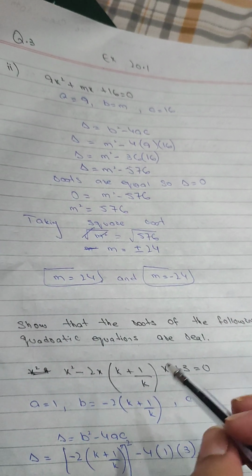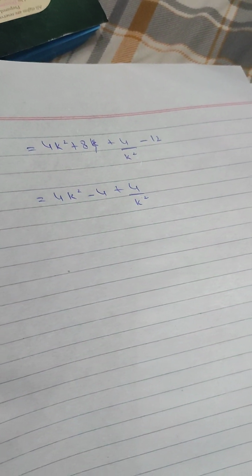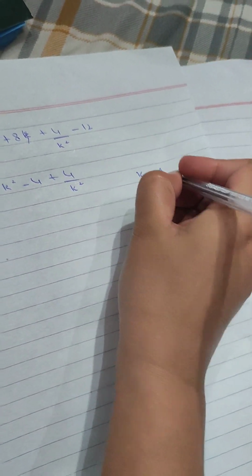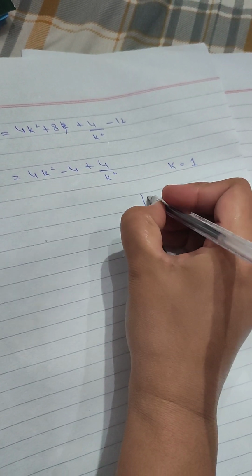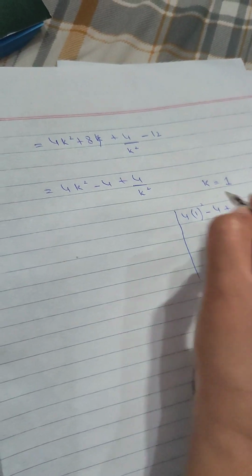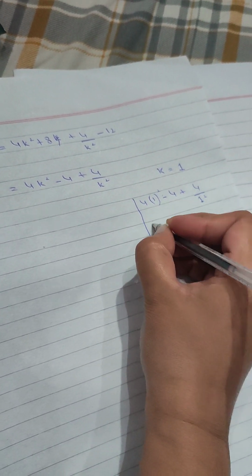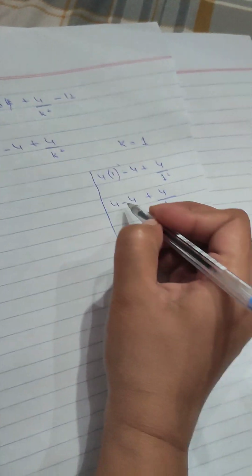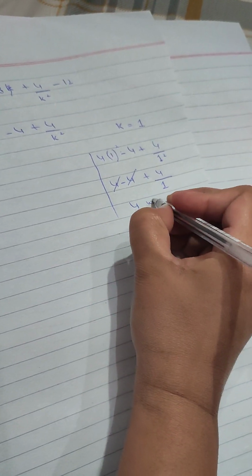Now in this question they are asking to prove that the roots are real. Roots are real means that the value is positive. We have to show that the answer is positive. So we have to consider any value for k. You can take any value to check the answer. If we take k equal to 1 and verify it, we put k as 1 in 4k² - 4 + 4/k². Instead of k I am going to put 1, so it will be 1 square. 1 square is 1, 4 ones are 4, minus 4 plus 4/1² is 4. This 4 will be cancelled with this 4 and the remaining value is 4, which is real.